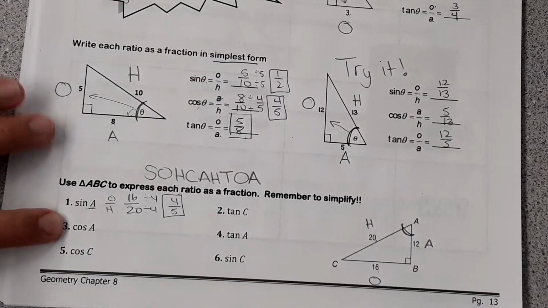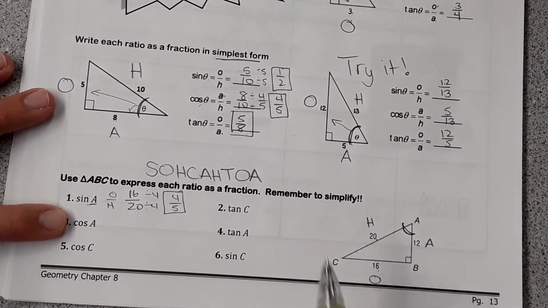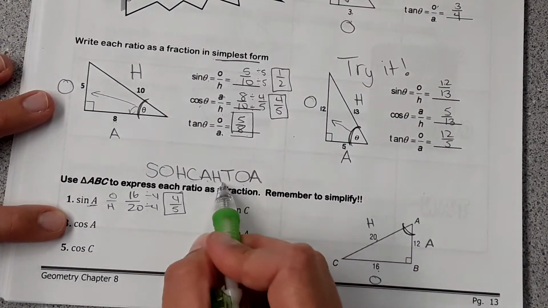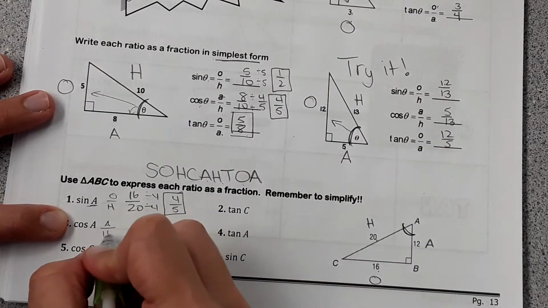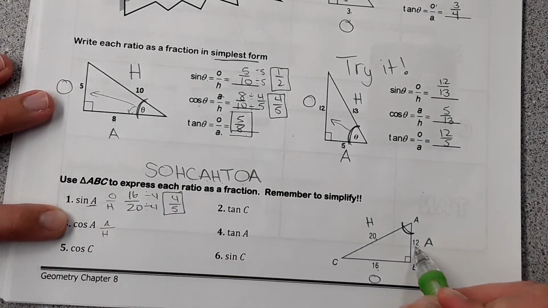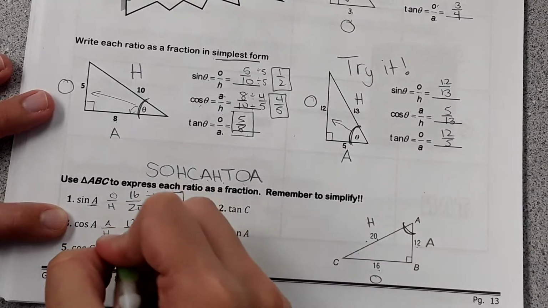Okay, then cosine of A. So looking at SOH CAH TOA, cosine is adjacent over hypotenuse, so A over H. So I'm going to pull A, which is 12 over 20, and then simplify.